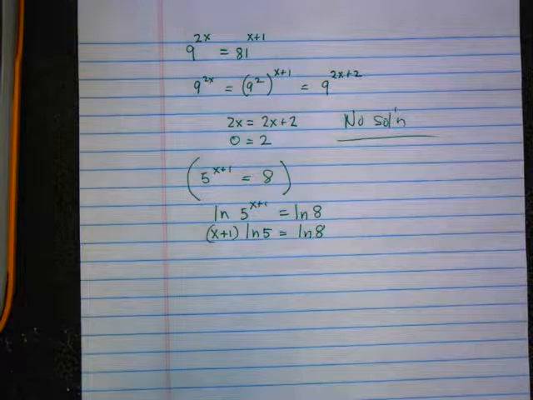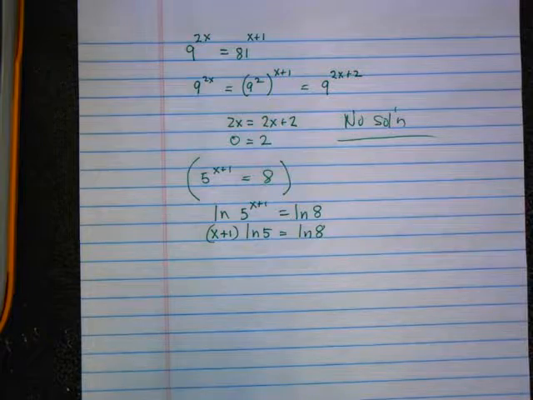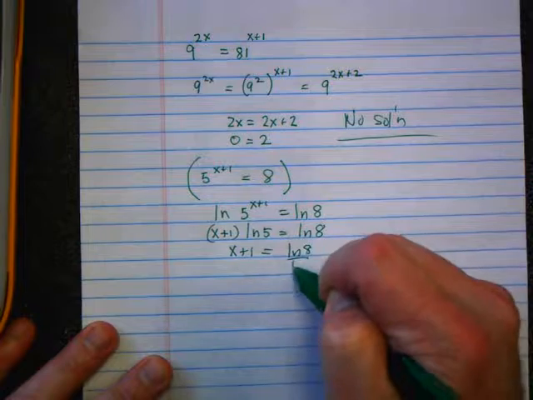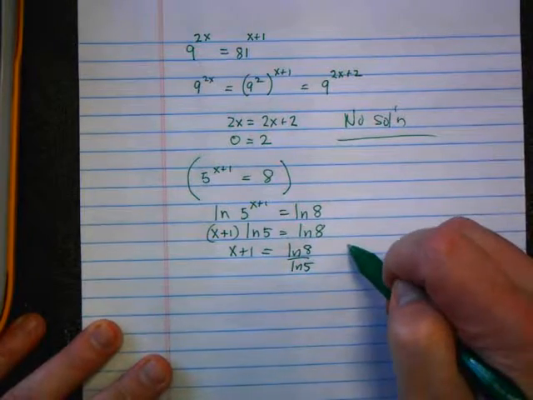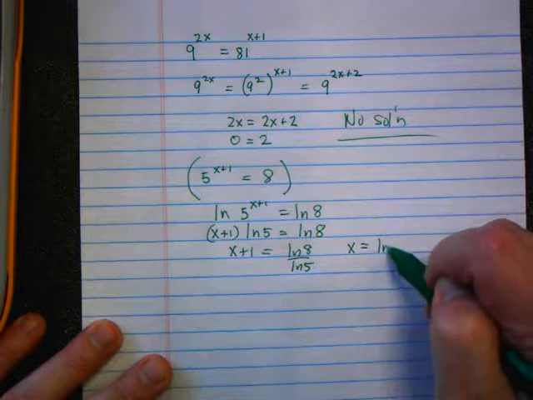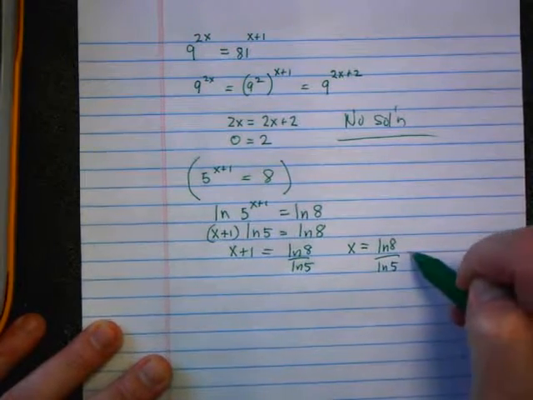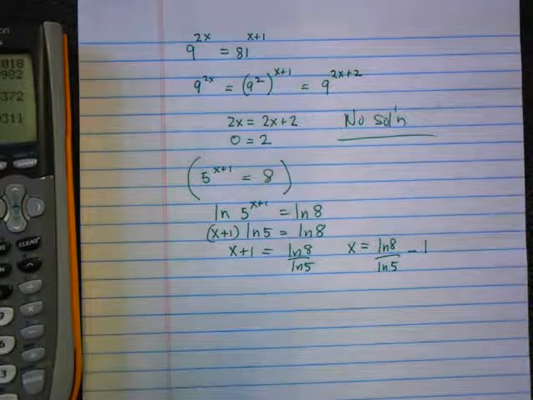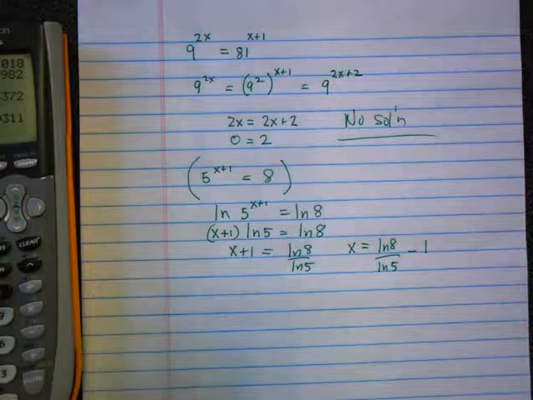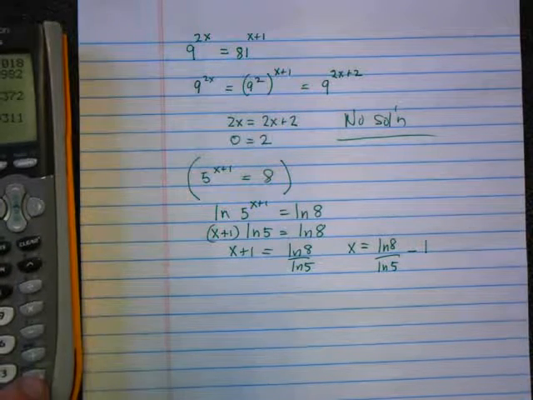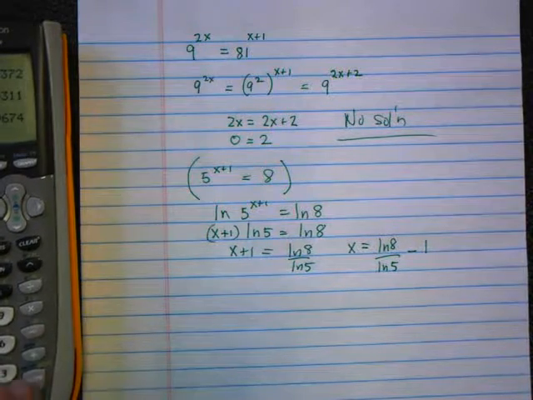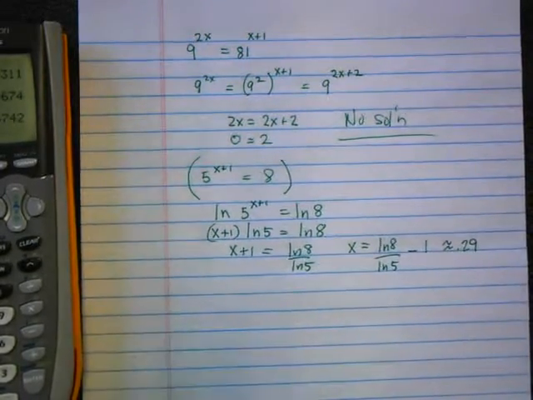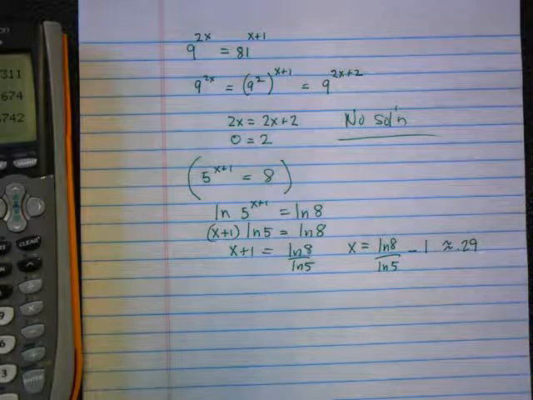And then what fancy math do I do to get the x all by itself? Divide. So x plus 1 is ln 8 over ln 5. And then finally, minus 1. So x is ln 8 over ln 5 minus 1. And if I wanted to, I could use my calculator to get an approximation of that. ln 8 divided by ln 5 minus 1 is about 0.29.